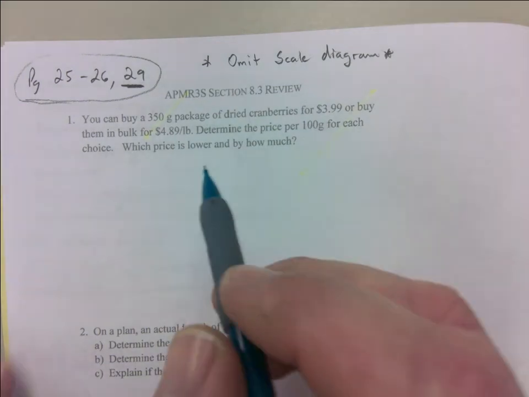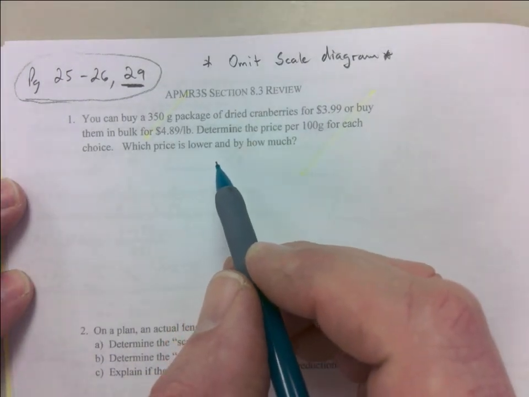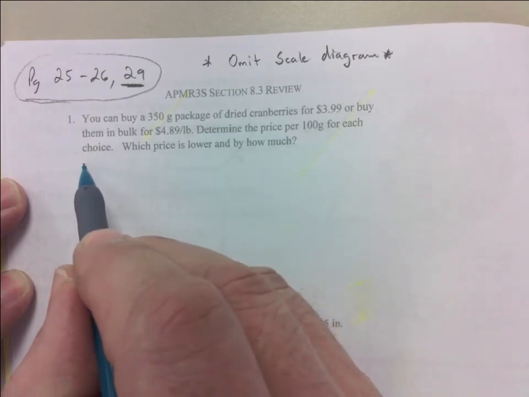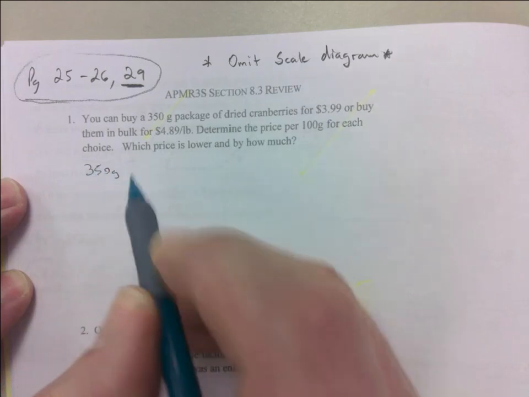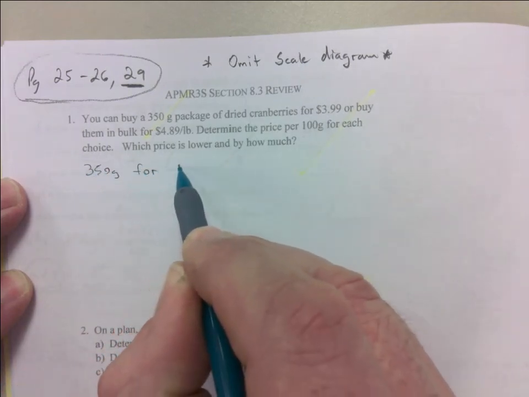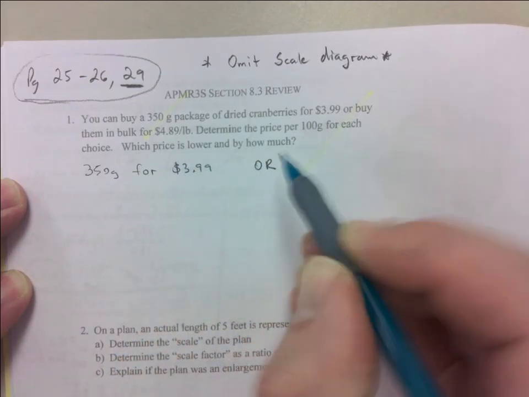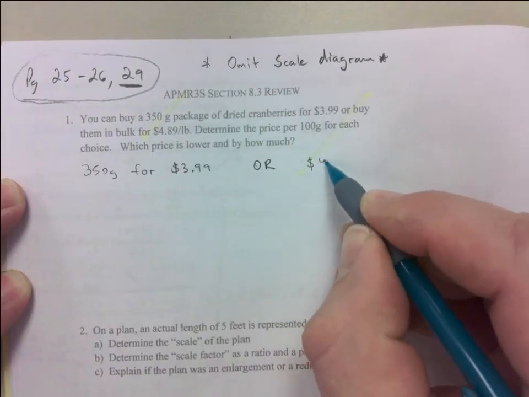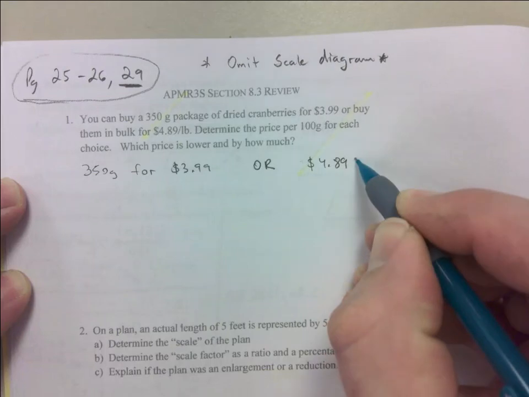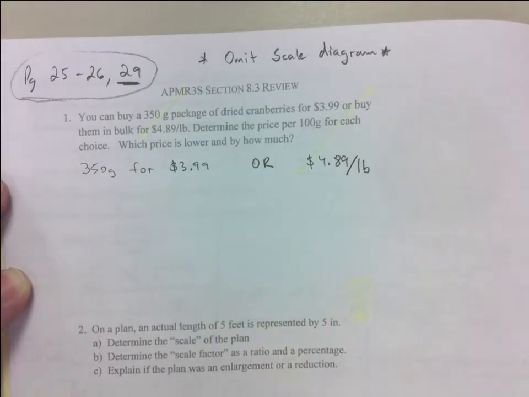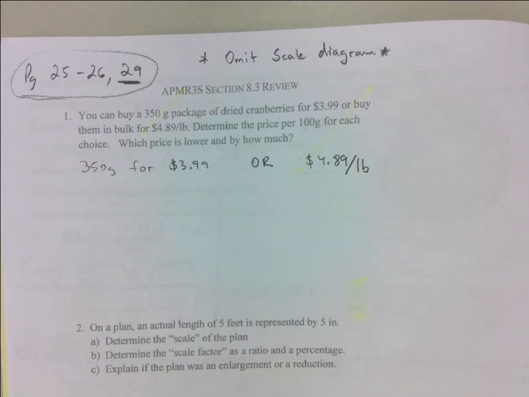Do this with you. So you have the option of buying 350 grams for $3.99, or you pay $4.89 per pound. Okay, those are your options. And some of you are working and you're converting and you're getting there, but I think it's just wrapping it up is your issue here.